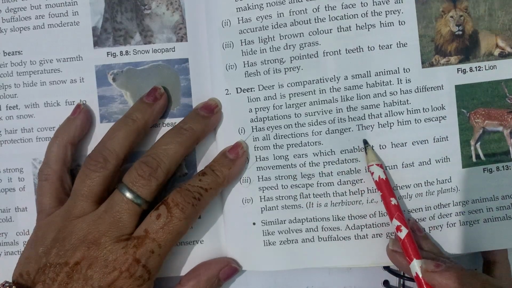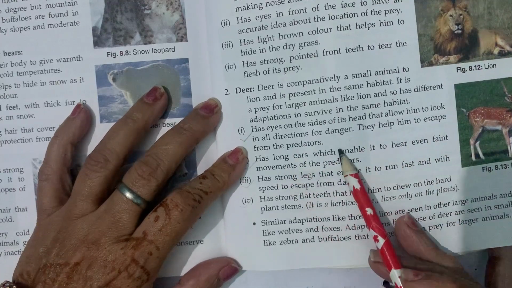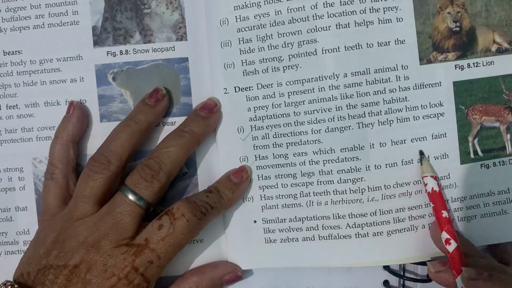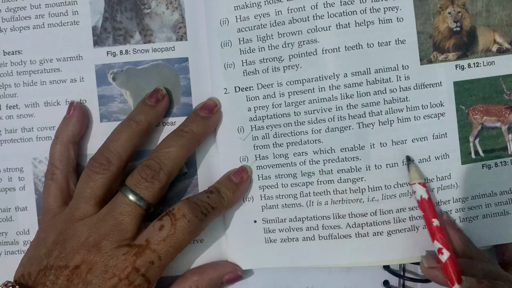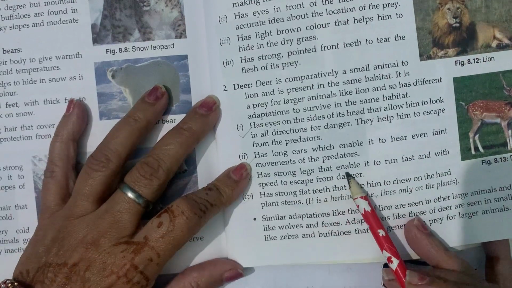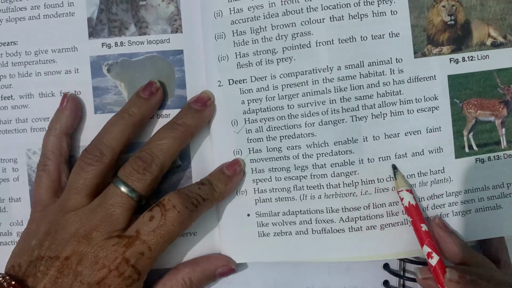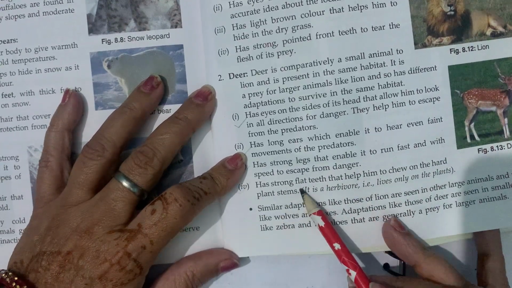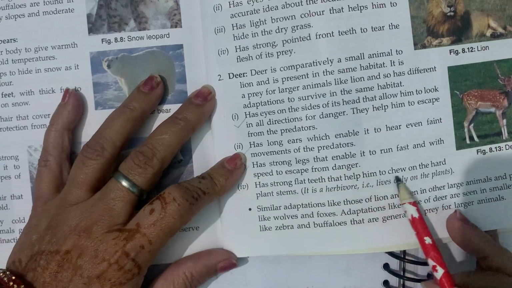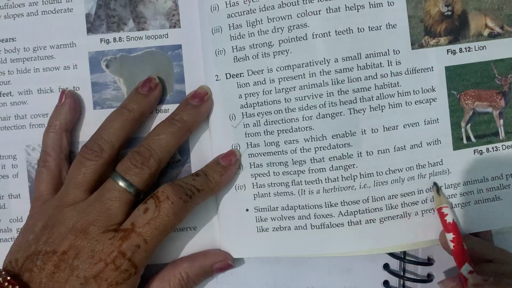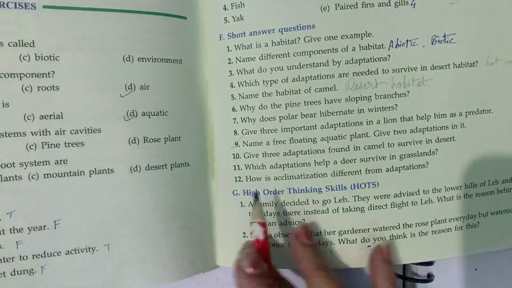That is monocular vision, which helps it escape from predators. It has long ears which enable it to hear even very light movements of predators. It has strong legs that enable it to run fast to escape from danger. It has strong flat teeth that help it chew hard plant stems. It is a herbivore and lives only on plants.